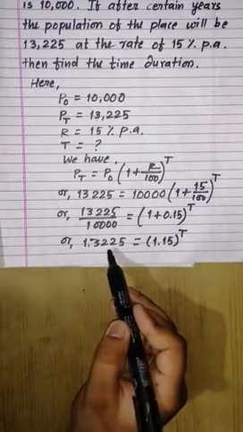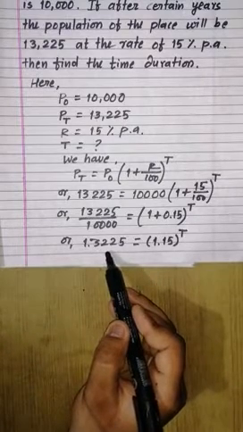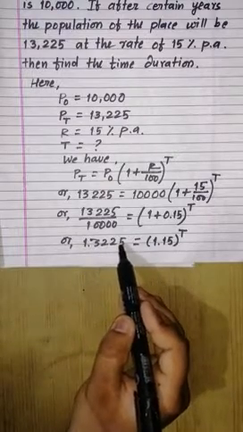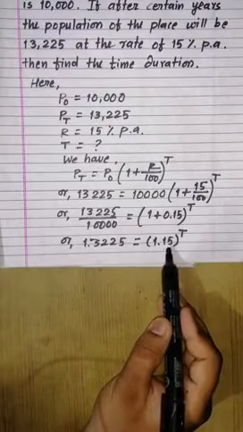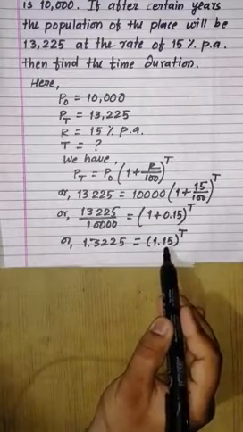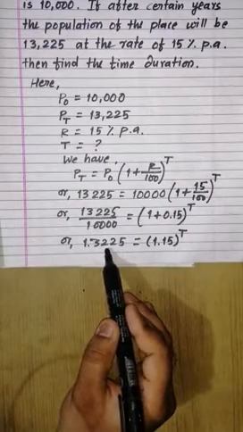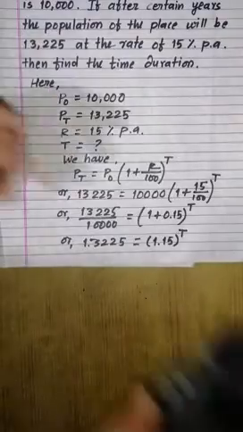Let me remind you once again, for what power of 1.15 we can obtain 1.3225, because on the RHS there is 1.15. So let's check in your calculator.